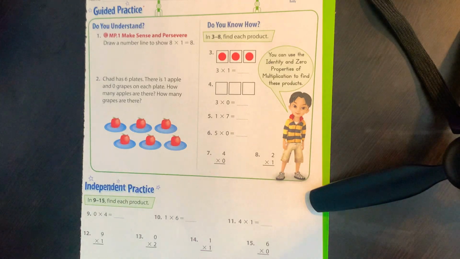All right, so this is page 75 and 76 in your math workbook. Hopefully by this time, at least for the independent practice part, you have already completed these pages. I am going to go over the guided practice as well as the independent practice.